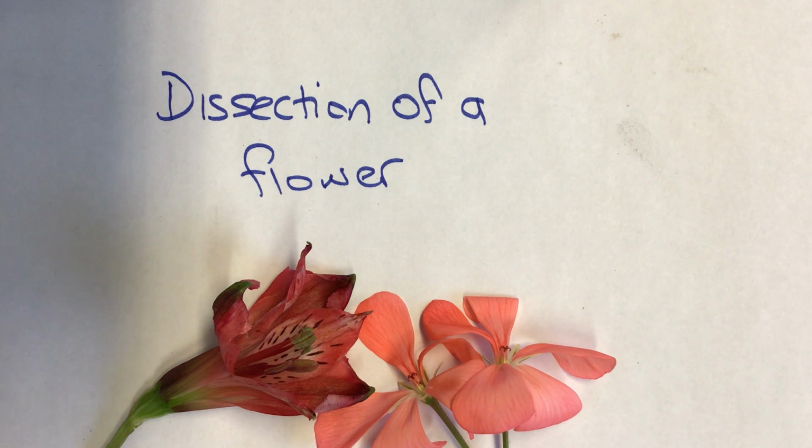Dissection of a flower. This corresponds to pages 20, 21 and 22 of your booklet. So the flower is the reproductive organ of the plant. It contains the male and female sex organs. The male sex organ is called the stamen, S-T-A-M-E-N, and the female organ is called the carpel, C-A-R-P-E-L.